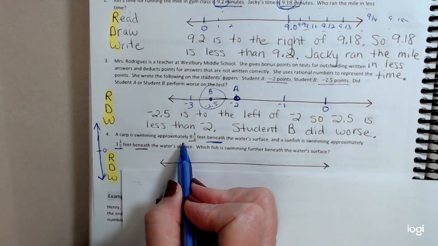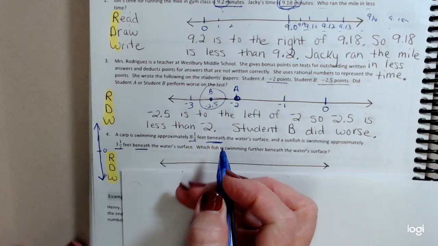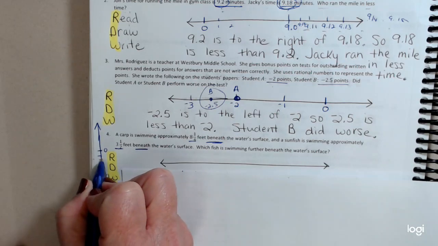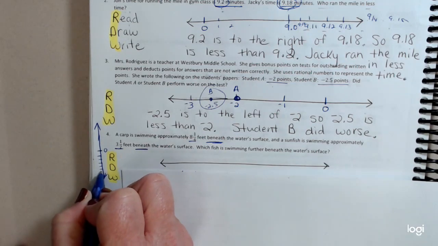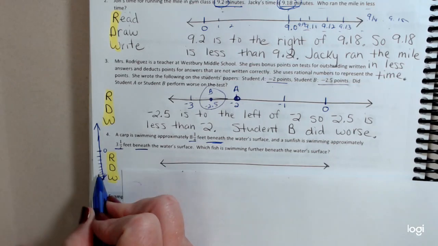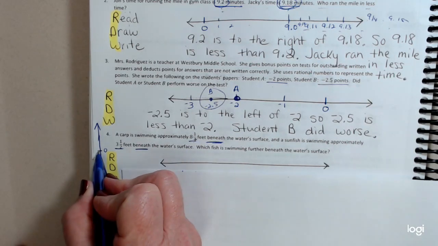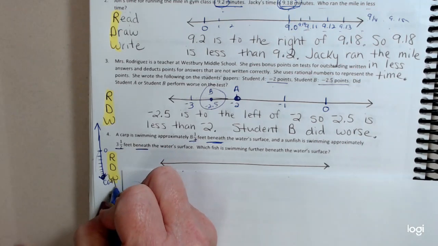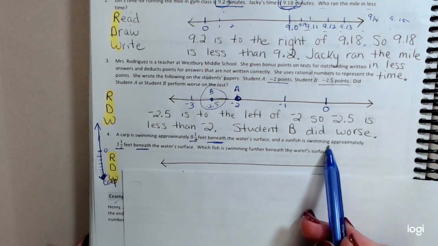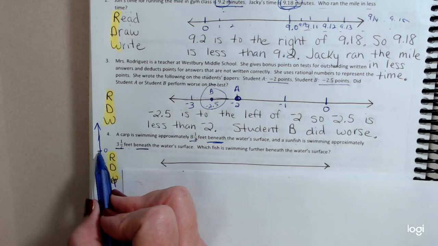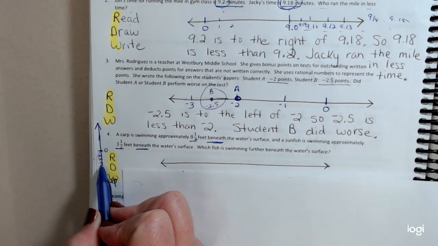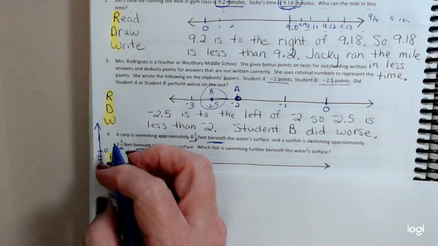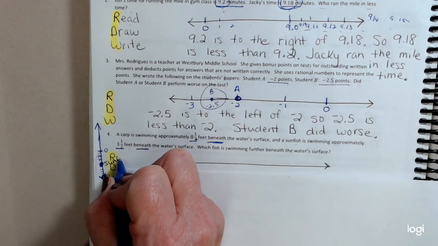Well, if I have a carp swimming approximately 8 1/4 feet beneath, if I counted over here and made tally marks all the way down, 1, 2, 3, 4, 5, 6, 7, 8, and kind of make a little picture for me, I'm going to see that -8 1/4 is going to be way down here somewhere. Okay, so that's going to be my carp. The sunfish is swimming approximately 3.5 feet beneath. So if I would go down here about 3.5, I'm going to kind of make an approximation. It's going to be about right there. And I'm going to write the word sunfish here.